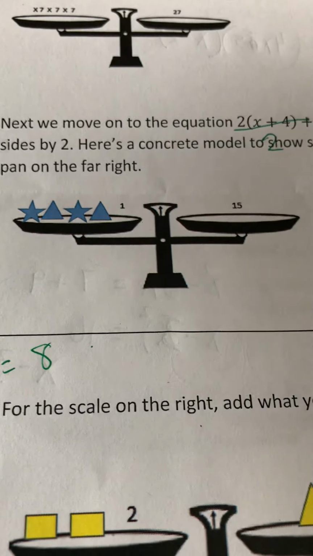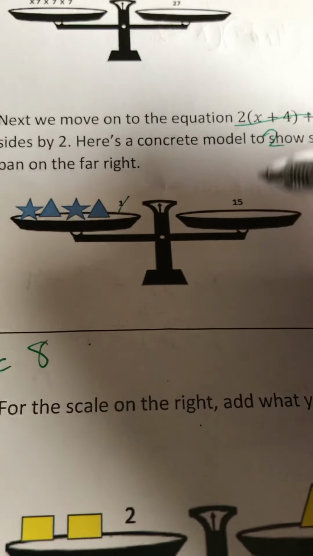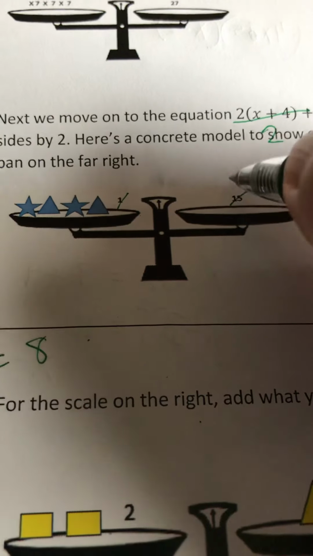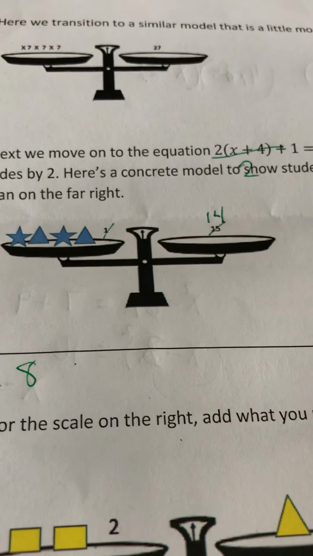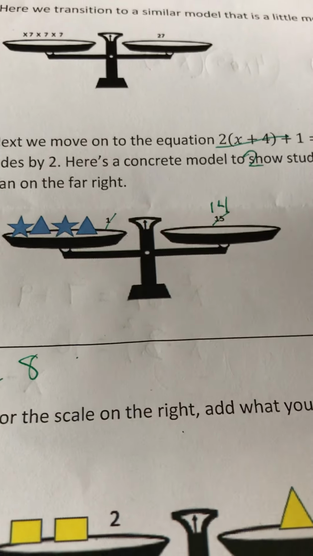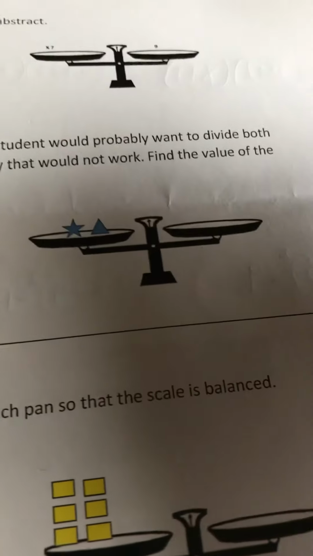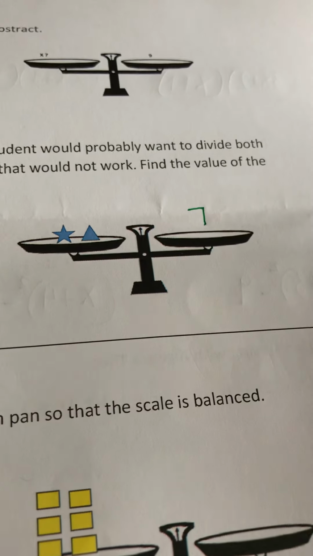So hopefully students would be able to recognize when they looked at it in this concrete way, oh wait, I have to deal with the 1 first. After I deal with the 1, then I can take half of both sides, right? So here I am taking half of both sides and getting 7.